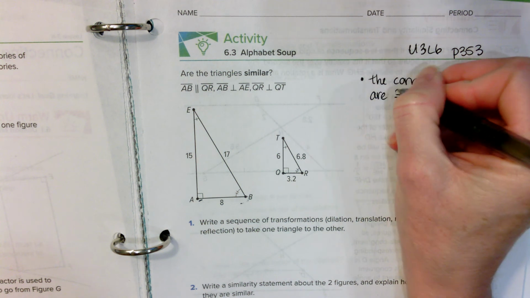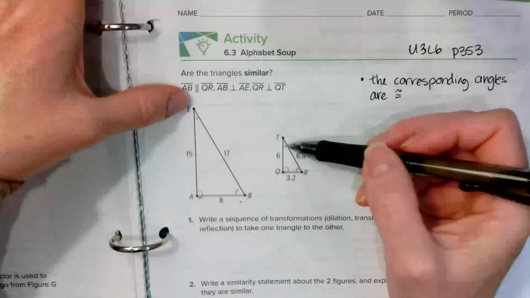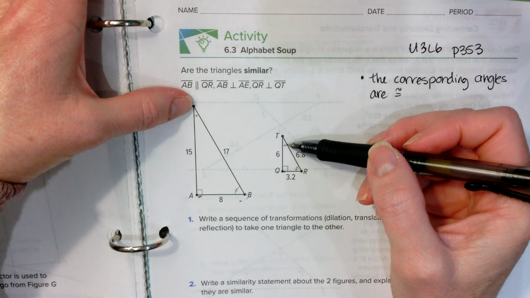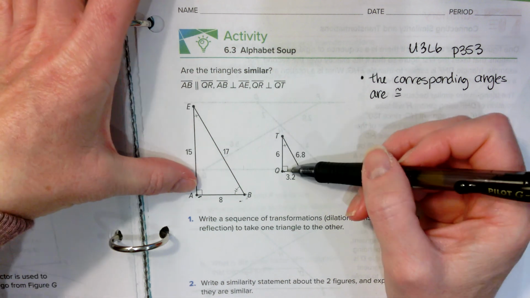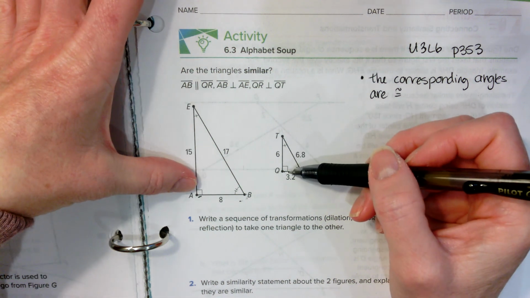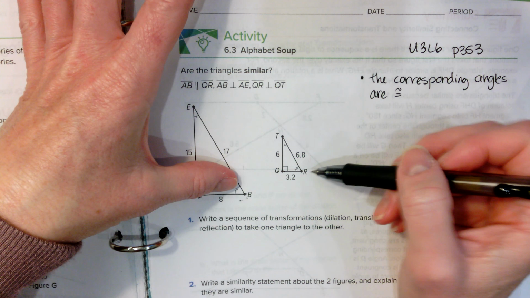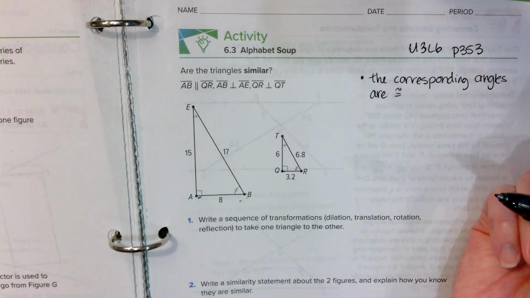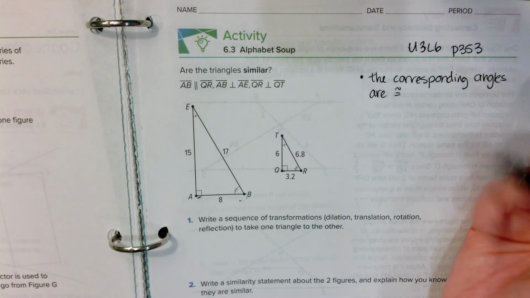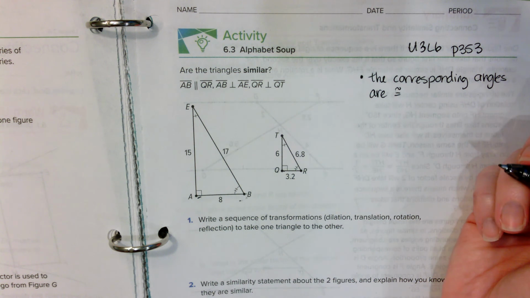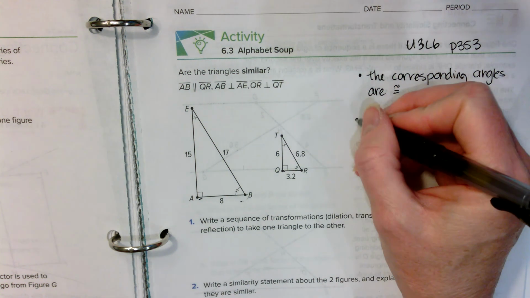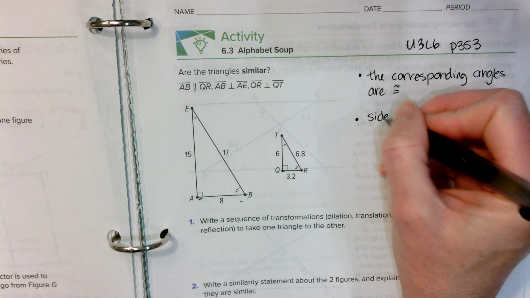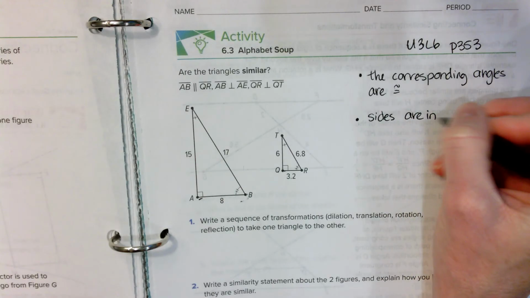So let's go take a look at that. E and T both have a single arc with a tick mark through it. A and Q both have a 90-degree angle mark, and B and R have an arc with two tick marks. So it looks like all three are congruent to its corresponding angle. Let's see about the sides. I want to see if my sides are in proportion.